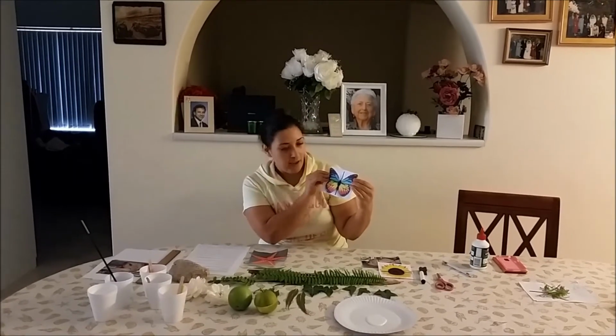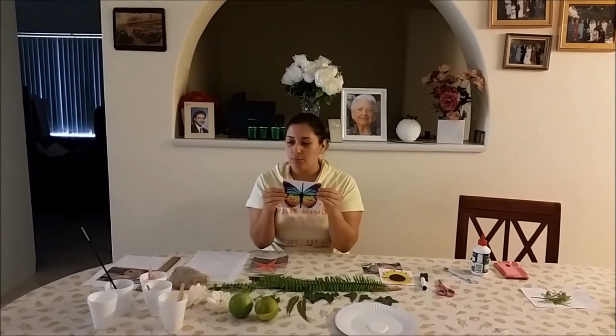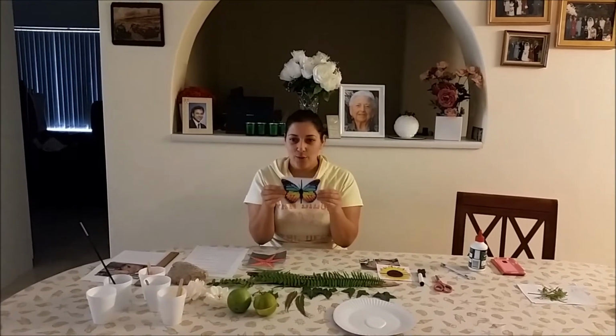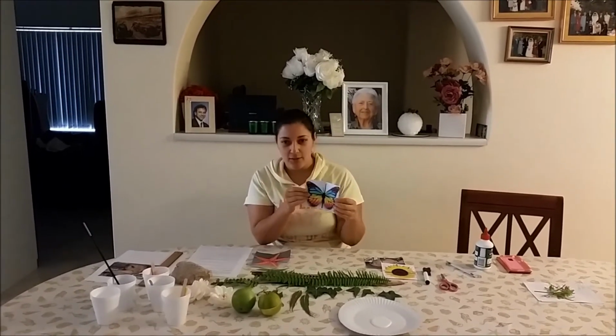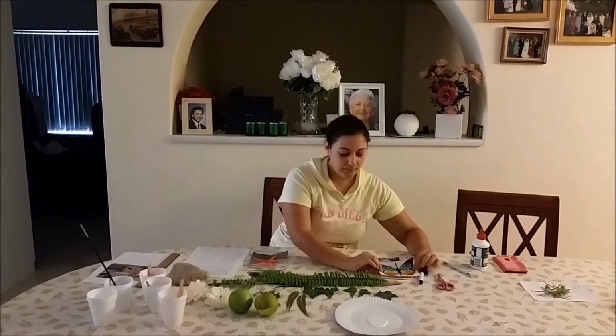Okay, let's look at the butterfly. Look at all its pretty colours. Now, when we draw a line down the middle, what does it represent? Well done, lateral symmetry, because when you cut down the middle, it represents the same sides.